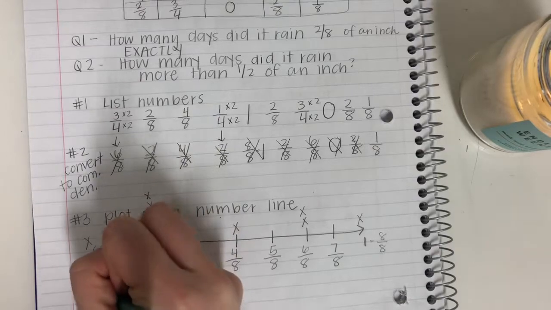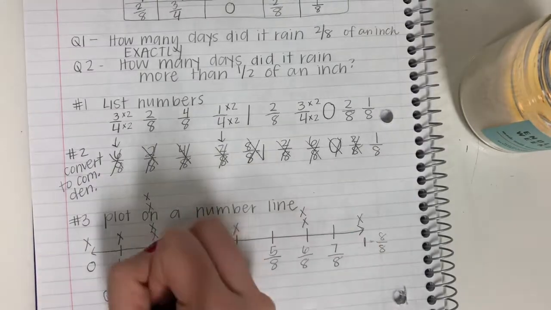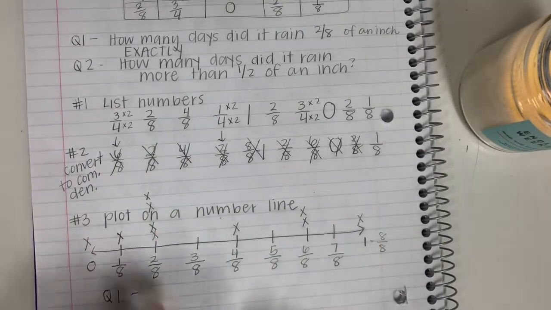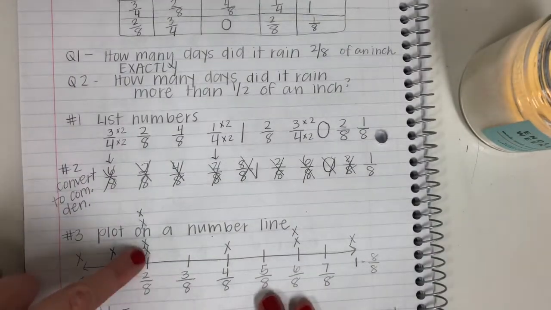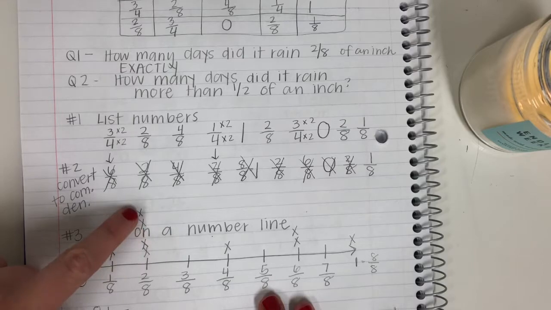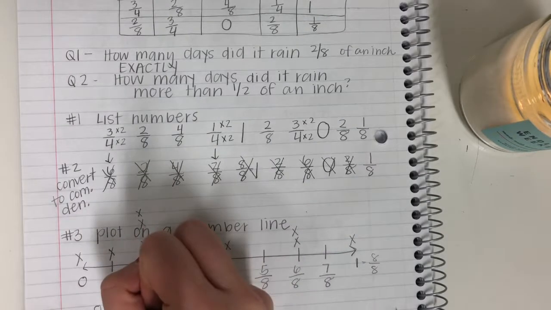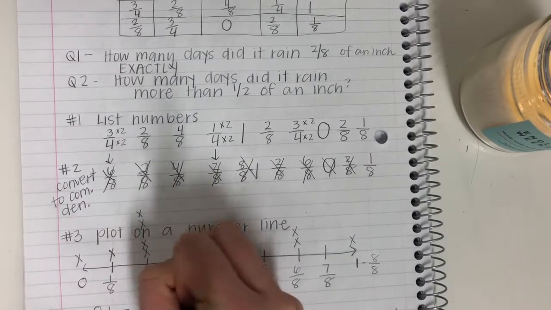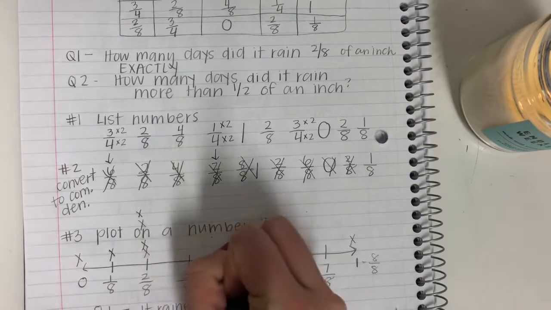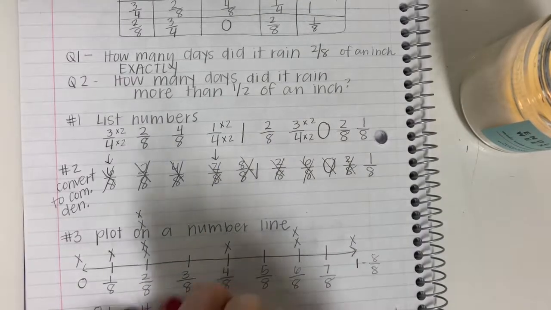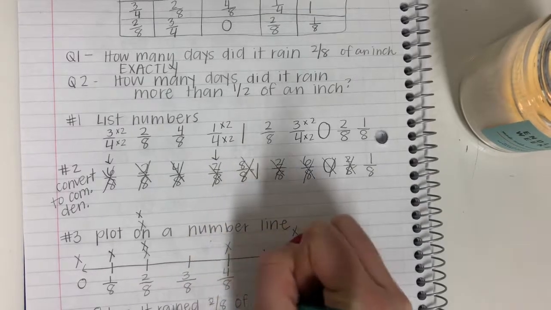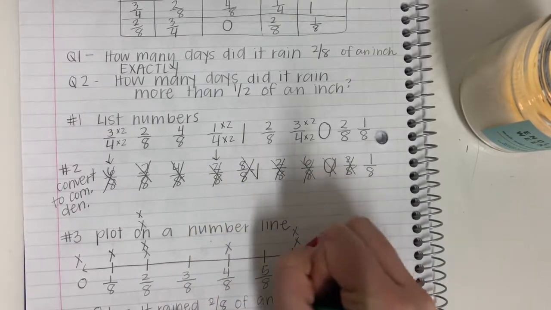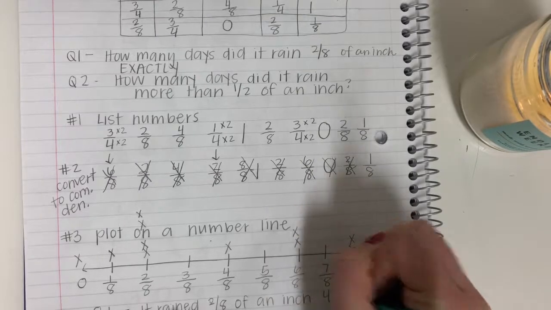Okay, so question 1, now we can answer our questions. How many days did it rain 2/8 of an inch exactly? So we have 1, 2, 3, 4. So it rained 2/8 of an inch four days.